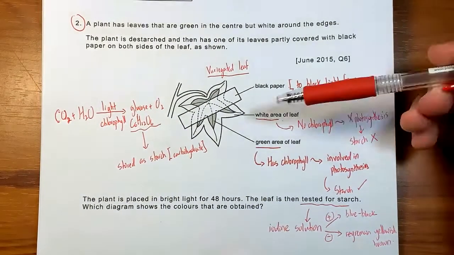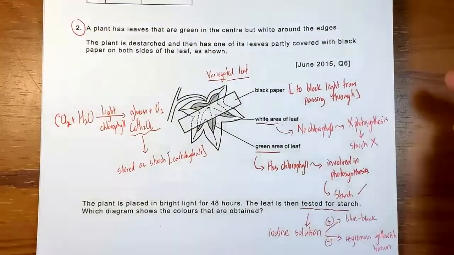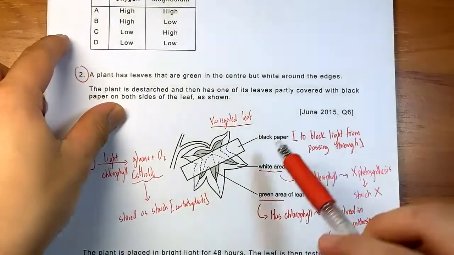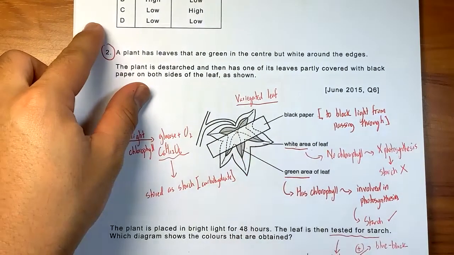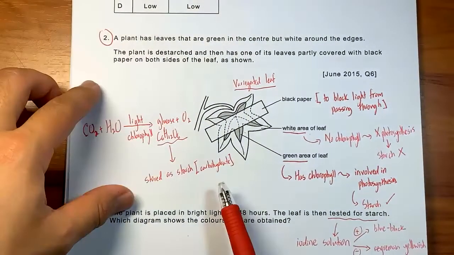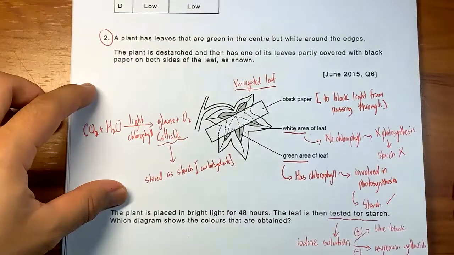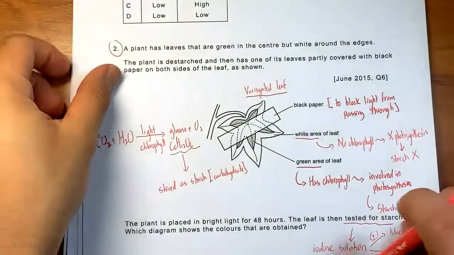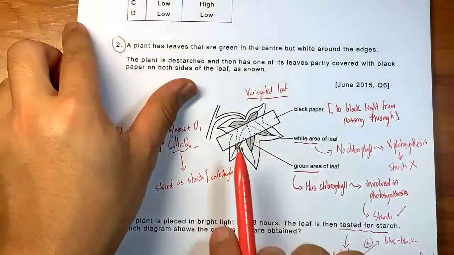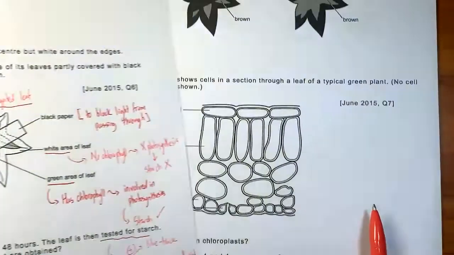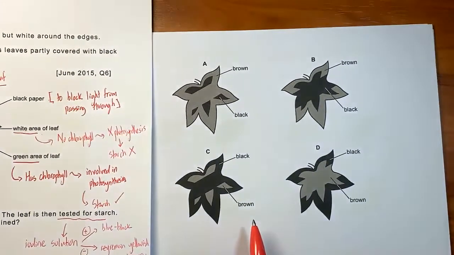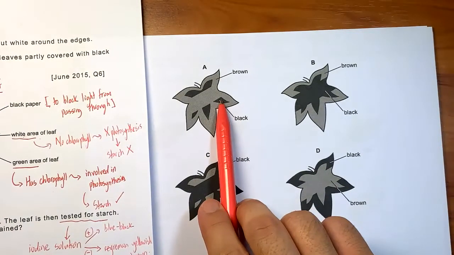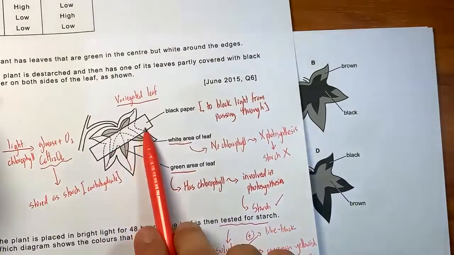So this is what you should test. If you test these areas with iodine solution, based on the information that we gathered, the strip here will block light.